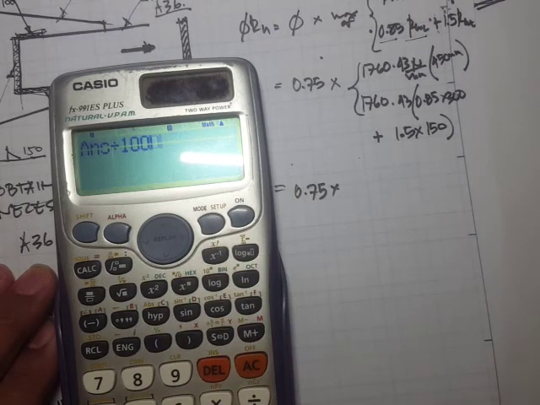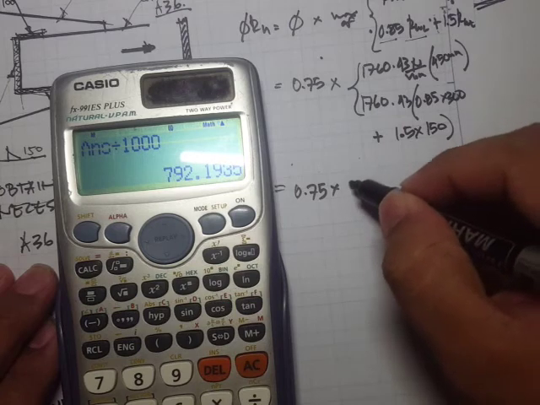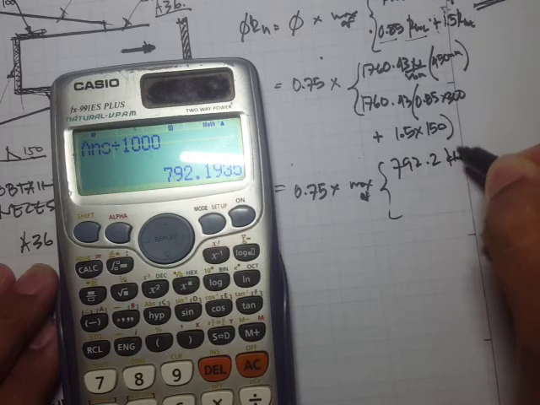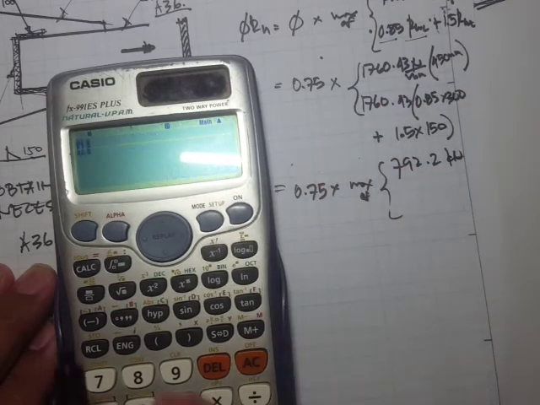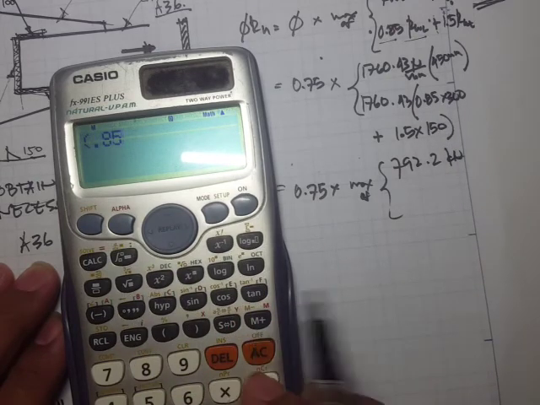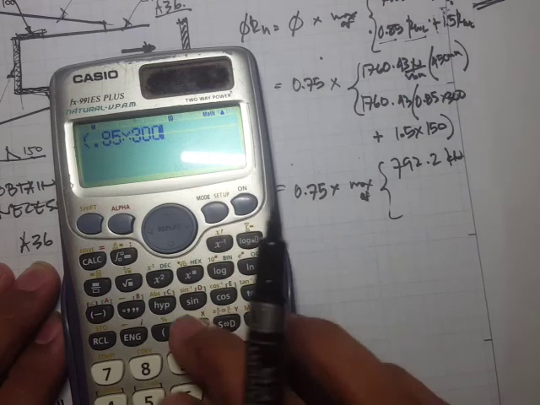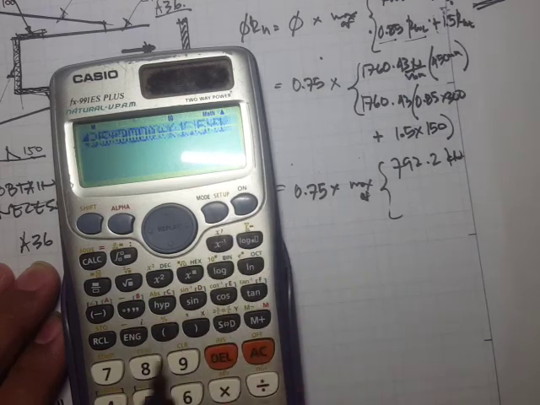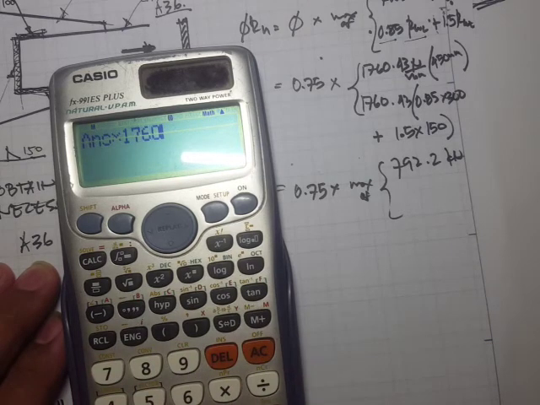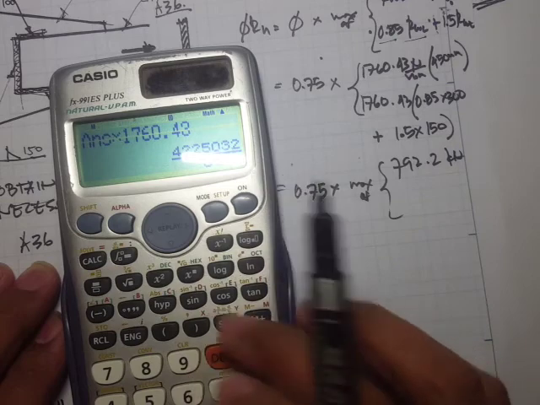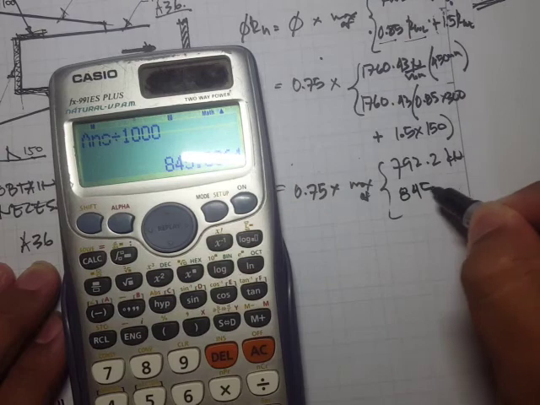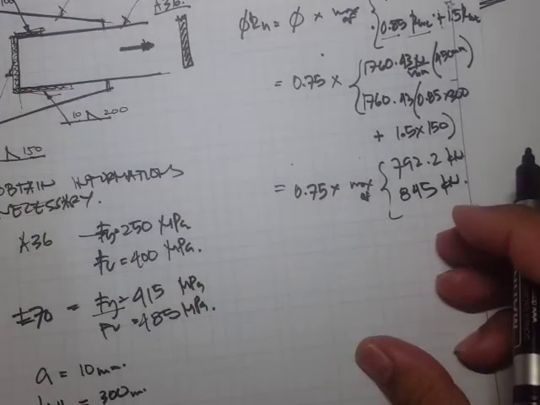Divided by 1000, we have the max of 792.2 kilonewtons for this condition. And for the other, we'll just solve: 0.85 times 300 plus 1.5 times 150, times 1760.43, divided by 1000, and that's 845 kilonewtons.